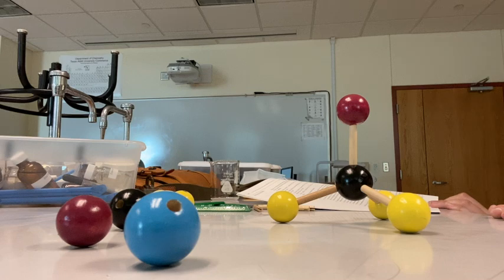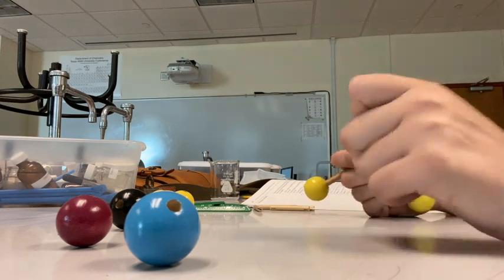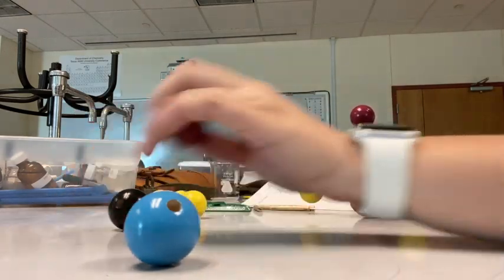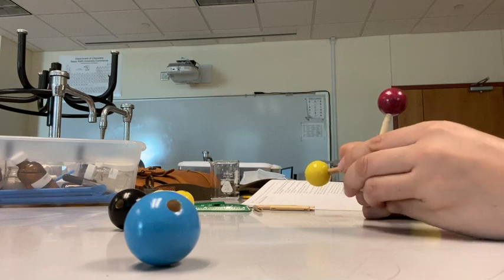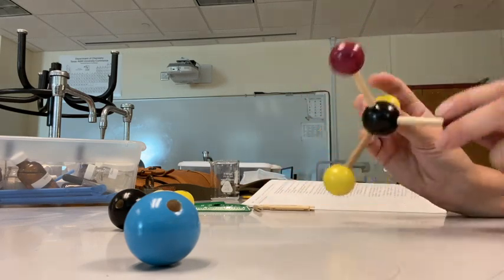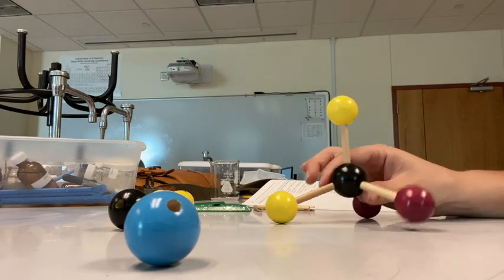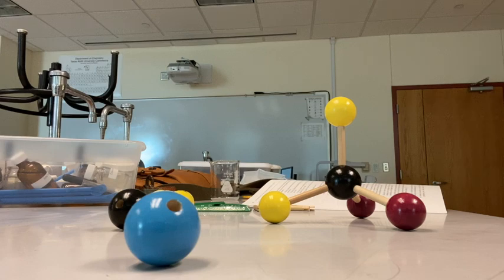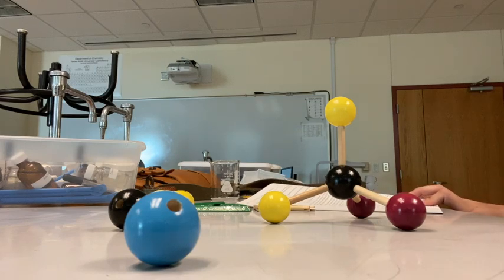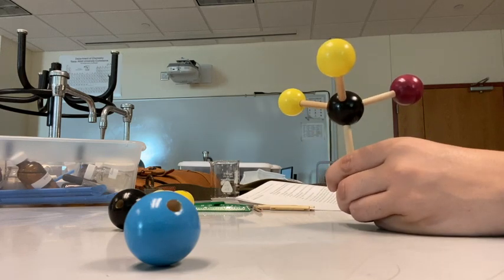So now I'm going to replace the second hydrogen with another chlorine sphere. Like that. So now we've got 2 chlorines, 2 hydrogens, and a carbon in the middle. So I'm going to grasp the chlorine, tilt it to the right.